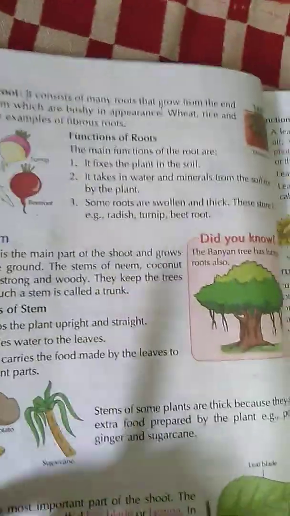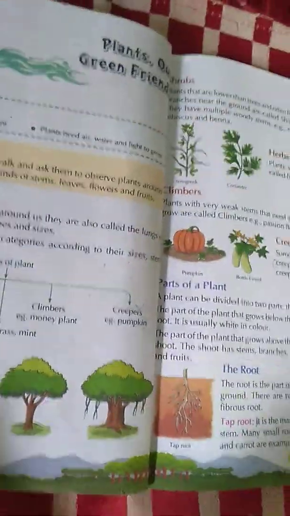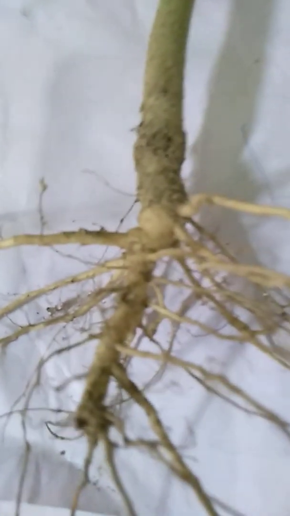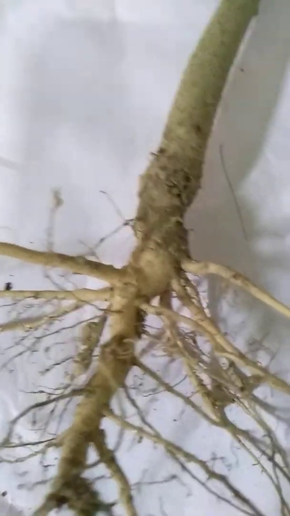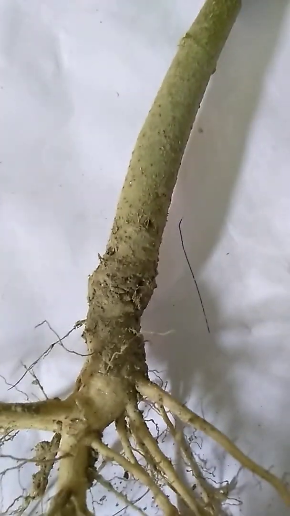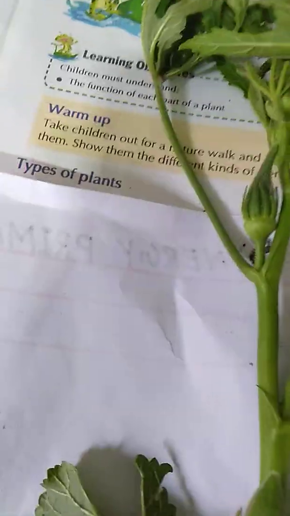And at last, I will show you a live example of a flowering plant. Parts of a plant. What is this? This is the roots of the plant. And this is the main stem. These are leaves. This is the flower of the plant. This is fruit.